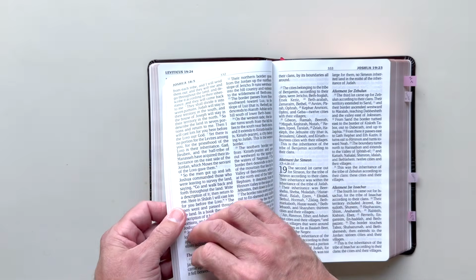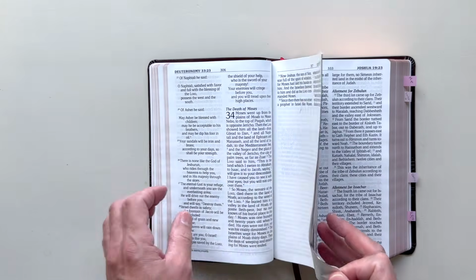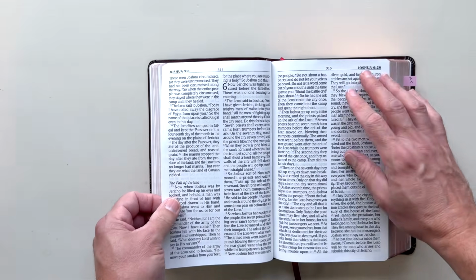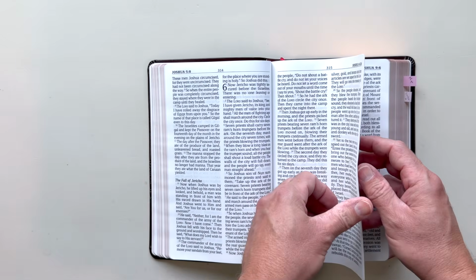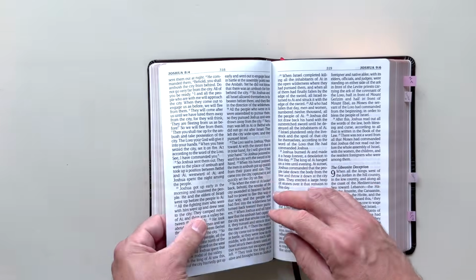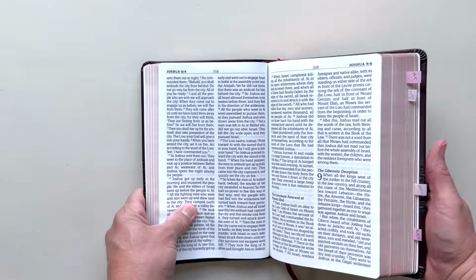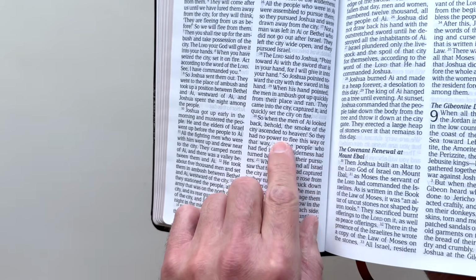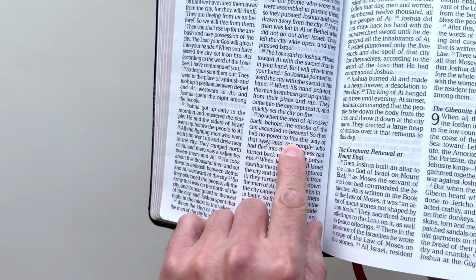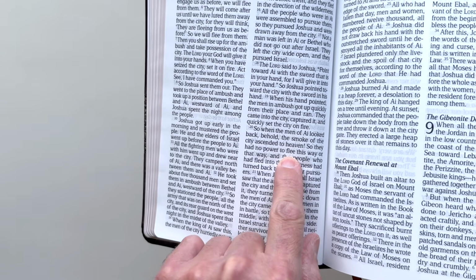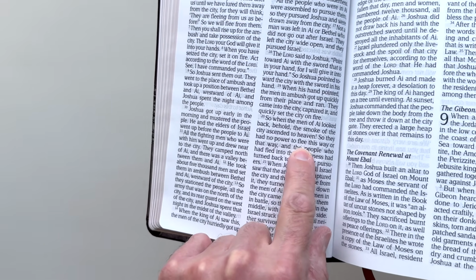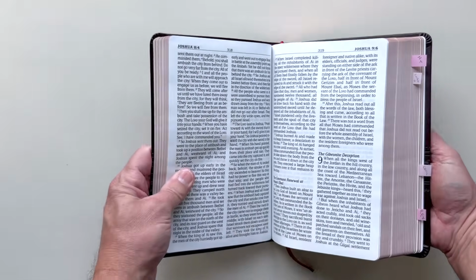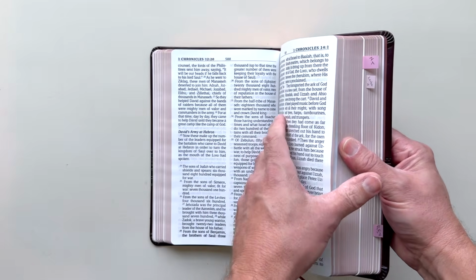We'll go over to Joshua chapter 8. Go back a few pages. Not that many. Joshua chapter 8, verse 20. Okay, so 8:20, right here where it says, so they had no power to flee. In the 2014, it said no power to feel this way. So they corrected that to flee this way. And we're going to go over to Psalm 27.